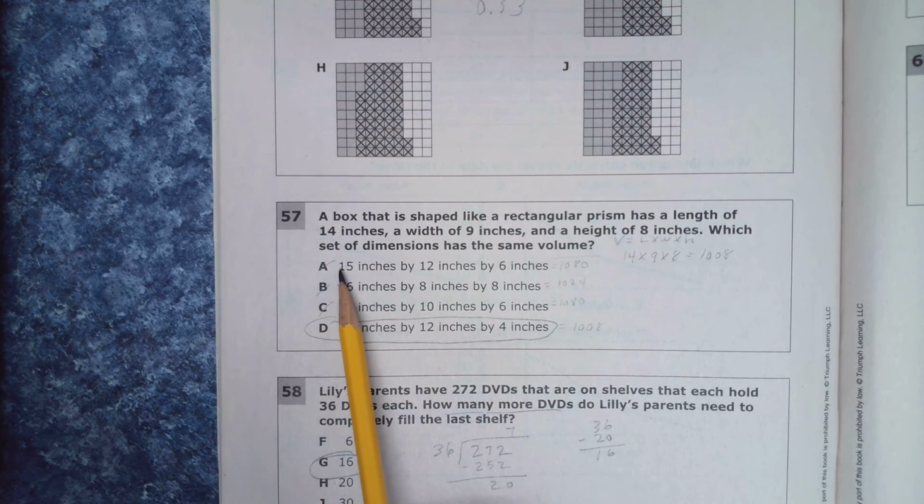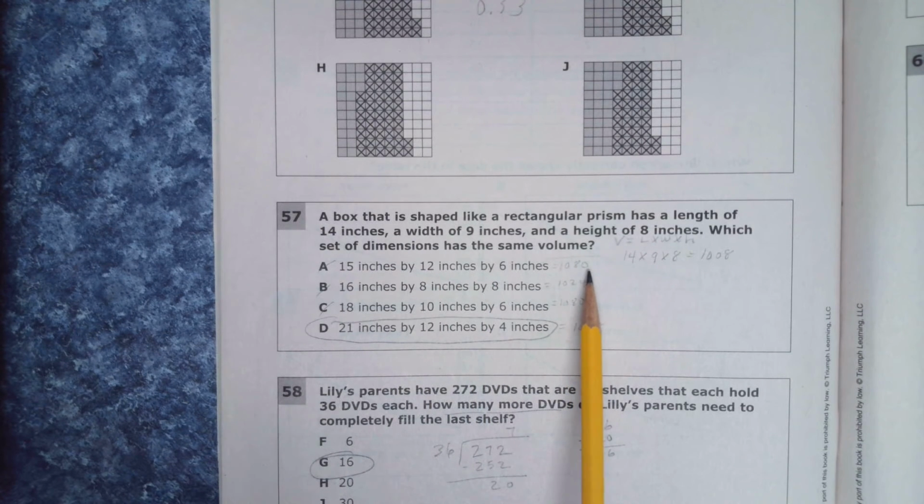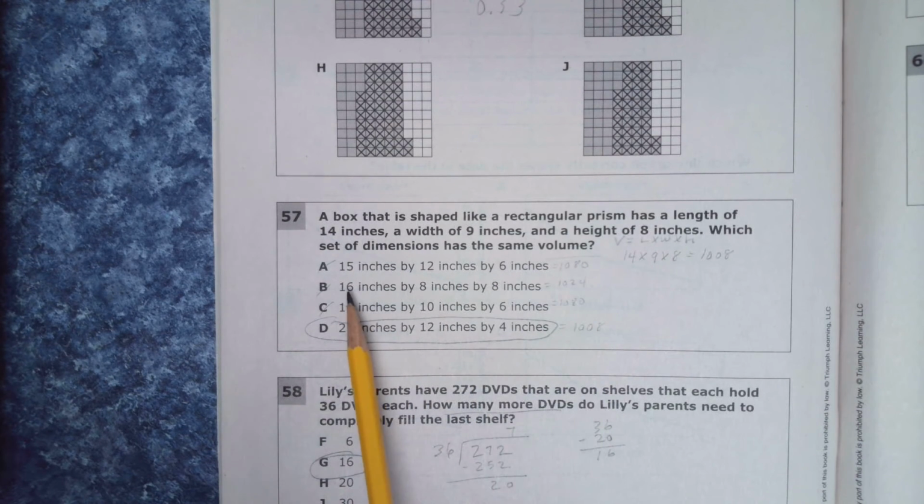So when you multiply 15 times 12 times 6, you get 1080. 16 times 8 times 8, you get 1024. 18 times 10 times 6, you get 1080. 21 times 12 times 4, you get 1008.